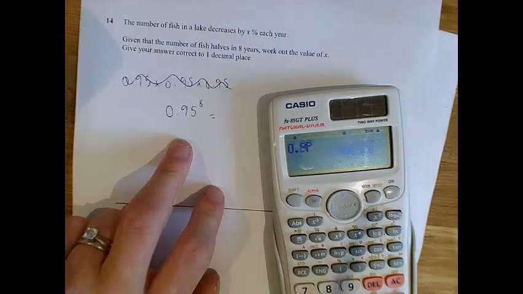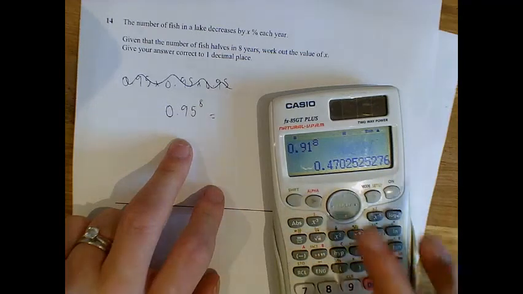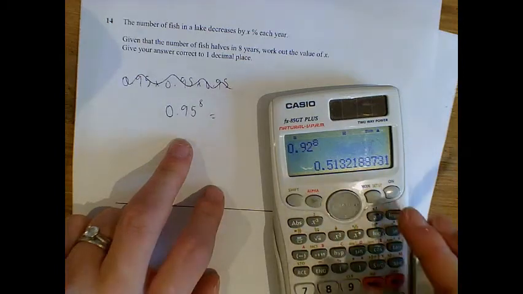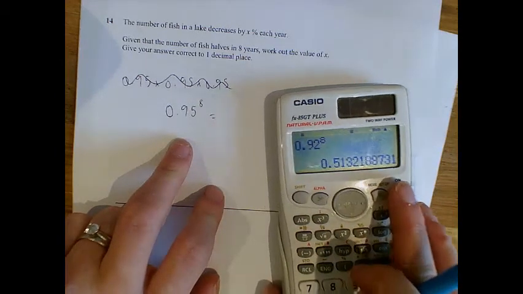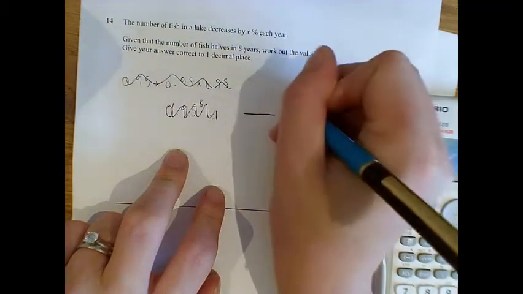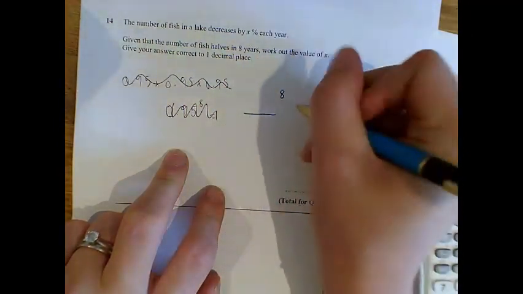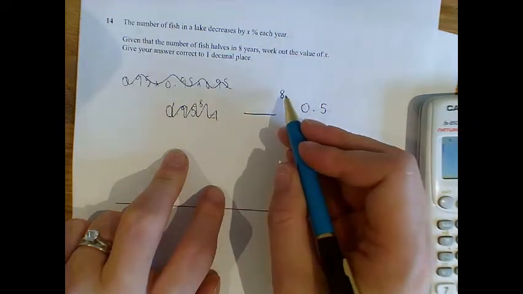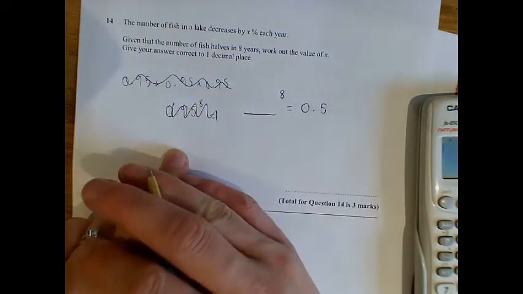We could say, right, okay, 0.91. Oh, we're getting closer, maybe a little bit bigger, 0.92. 51%, so that's a little bit higher. We could go in between and we could keep trying like that. Now, what we're actually saying is something to the power of 8 needs to equal 0.5.